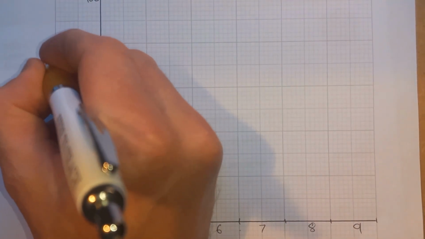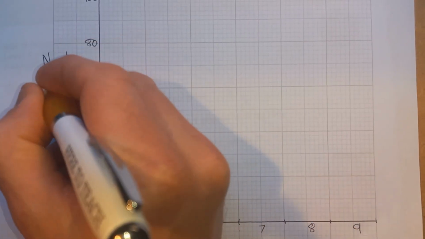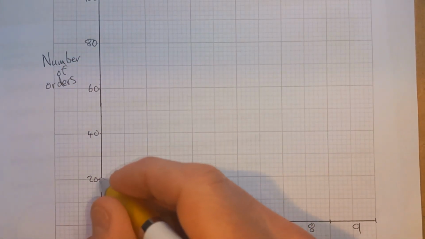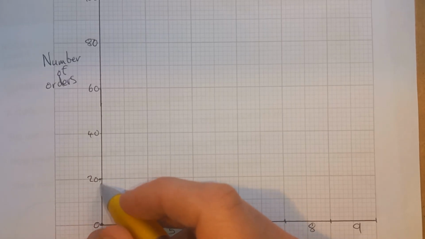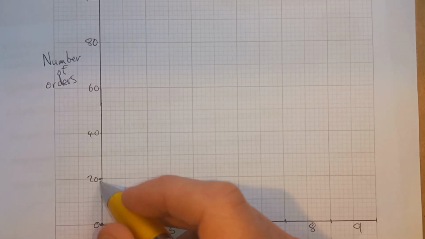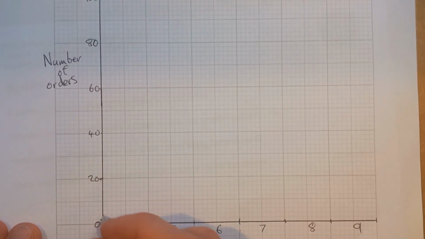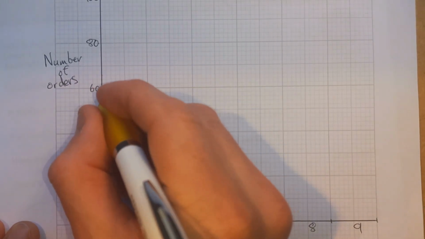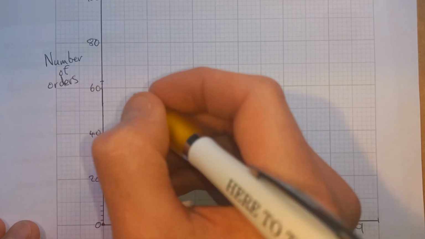And actually I'll put in number of orders. Because we said that this is 20 orders, and we've only got 10 little boxes, you've got to think 20 divided by 10 is 2. So that means each of these little boxes is 2 orders. So if we want 63, well, that would be 62, 64. So 63 is going to be halfway in between there.